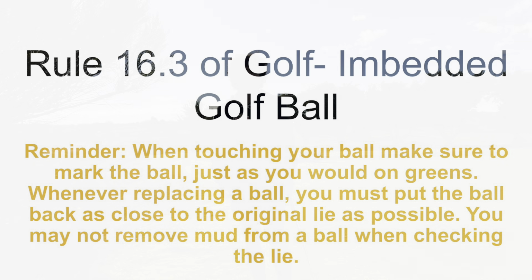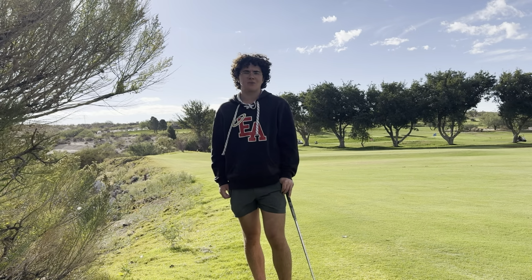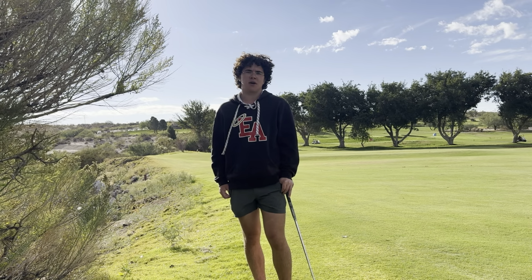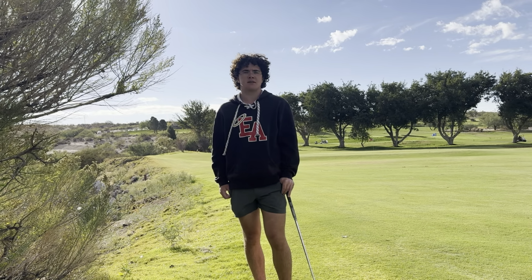Today we'll be covering Rule 16.3, or what to do when your golf ball is embedded. When identifying an embedded golf ball, we must first make sure that the ball is in a general area of play. A general area of play is where most of the play of golf happens, or the rough in the fairway. Now that we've identified our ball is in a general area, we must next assess the lie.